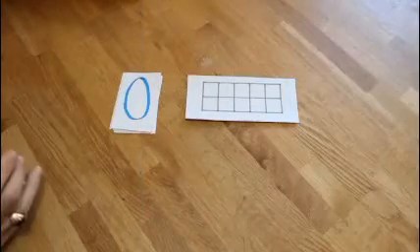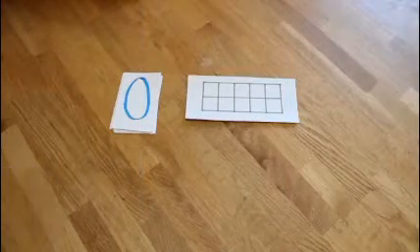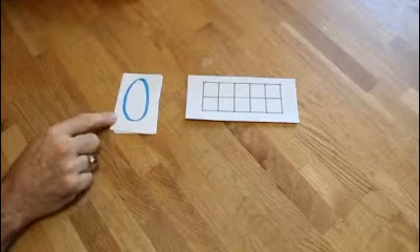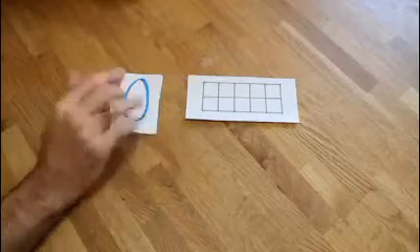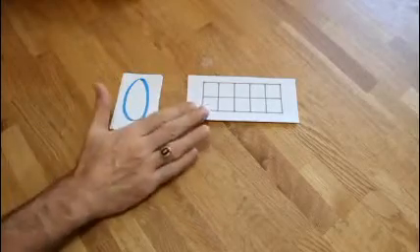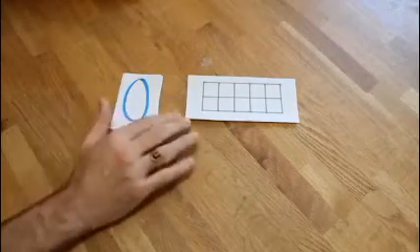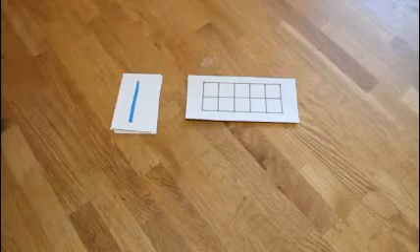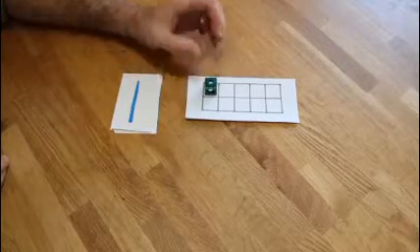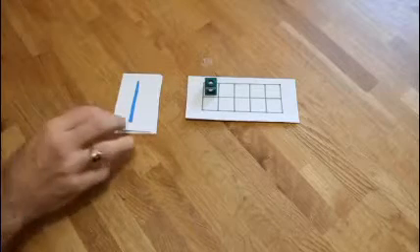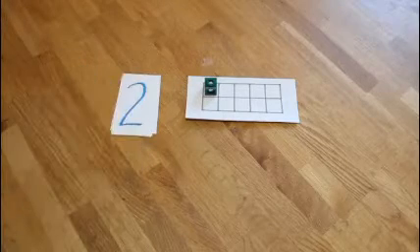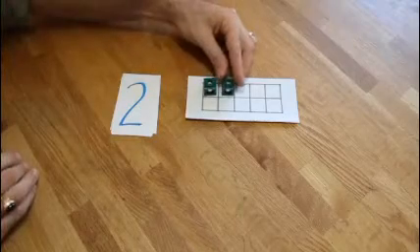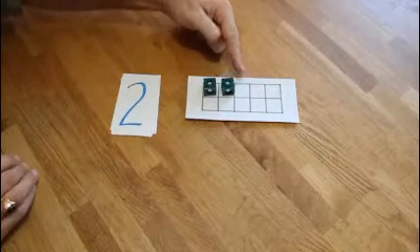So to start building a teen number, let's actually start at the beginning. We're going to start at 0, okay? And we have a 10 frame here and it's got nothing in it. So that shows 0. But if we come next, what's after 0? 1. So we would put 1 in the 10 frame. Again, we're building up. After 1 is 2. So we have to put another 1 in the 10 frame. We got 2 in the 10 frame.